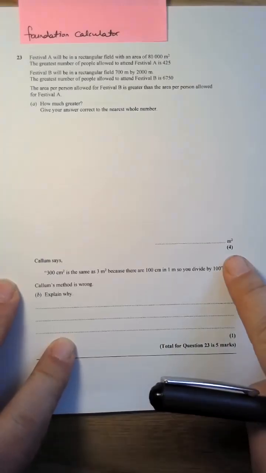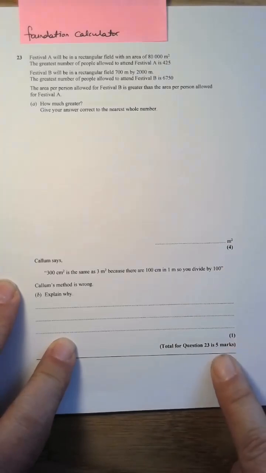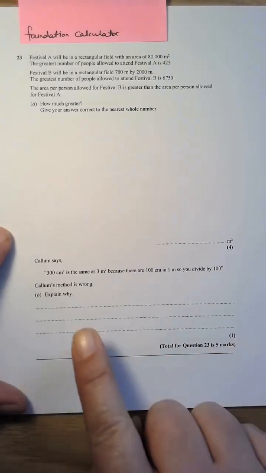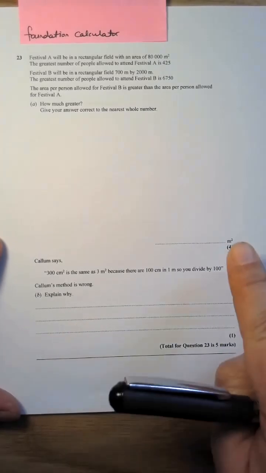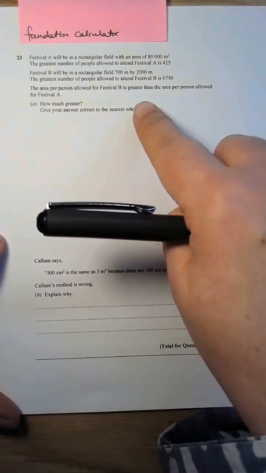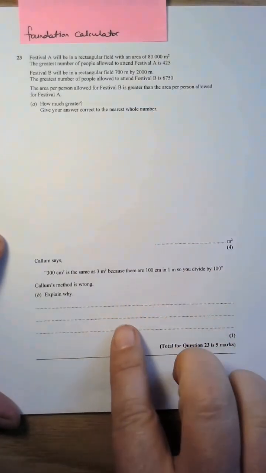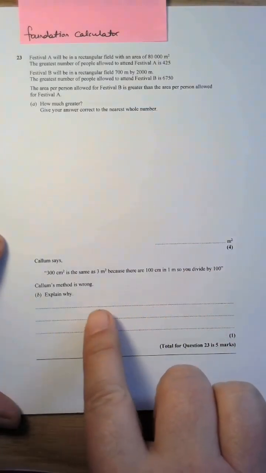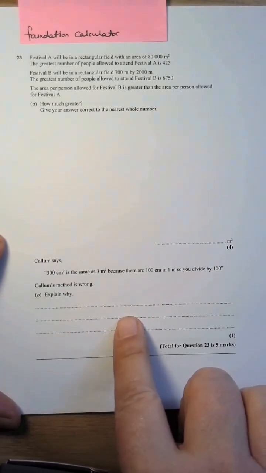Okay, 4-mark question. Actually, there's 5 marks altogether. Sometimes you can do the last bit before you do the first bit. I think probably. So make sure you give this one an attempt. It is words, but it might be numbers to explain it.